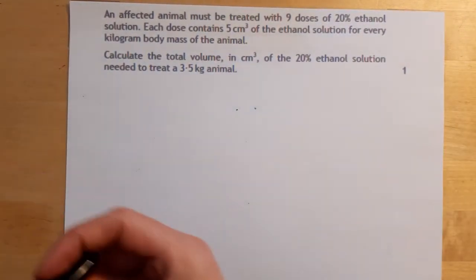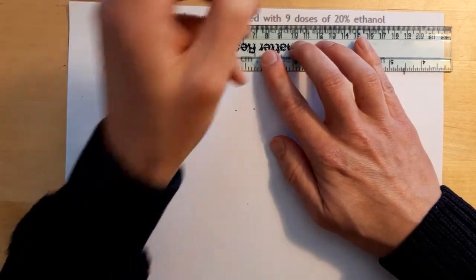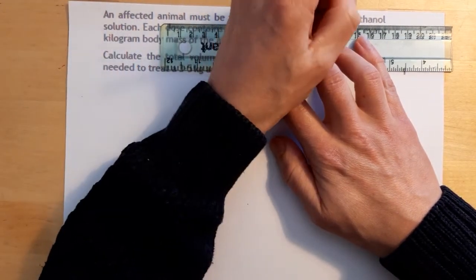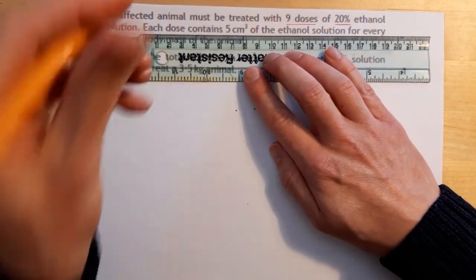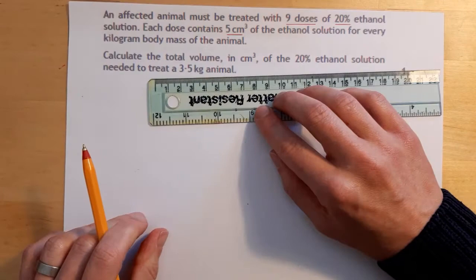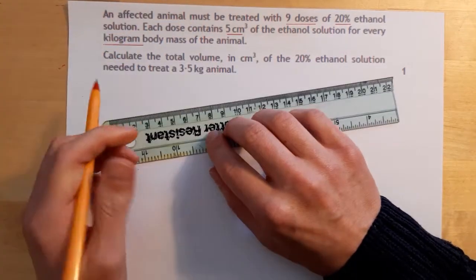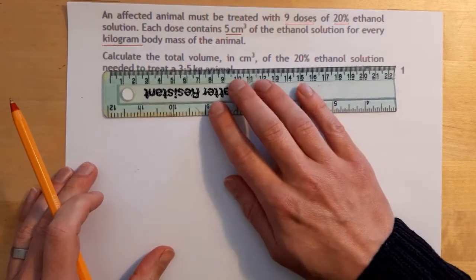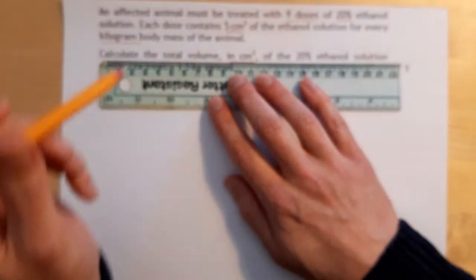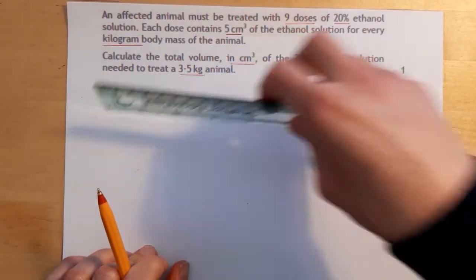Okay, next. An affected animal must be treated with 9 doses, so that will probably become relevant later on. 20% ethanol solution. Each dose contains 5 cm cubed of ethanol solution for every kilogram of the animal. Calculate the total volume, in centimeters cubed, required to treat a 3.5 kilogram animal.